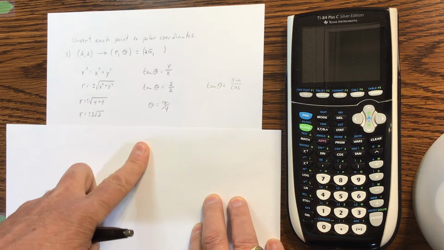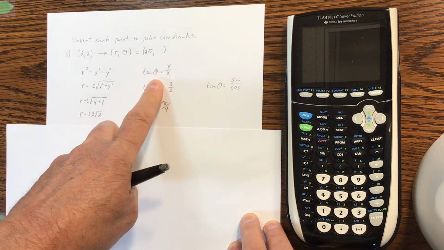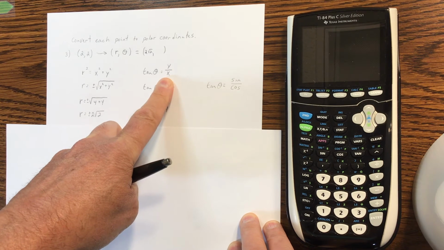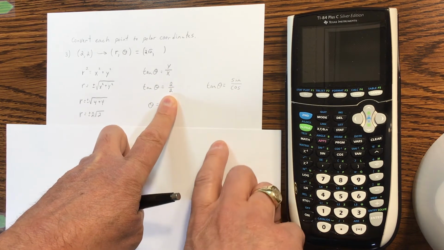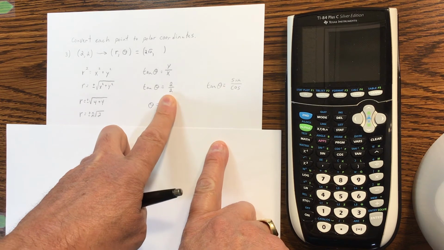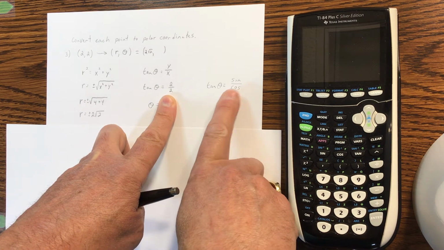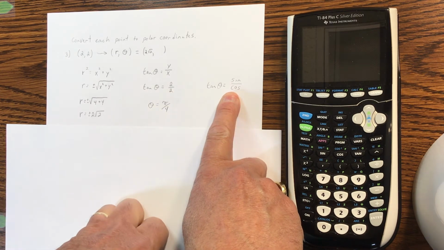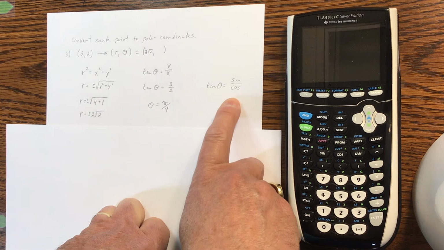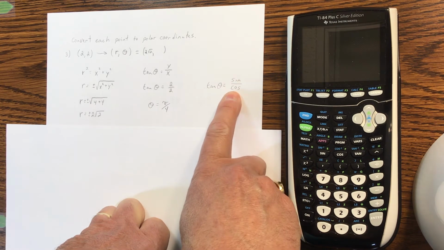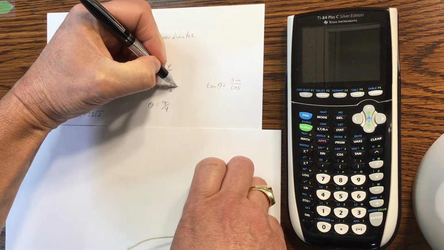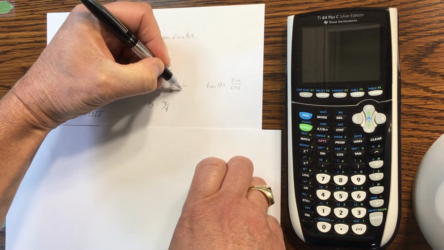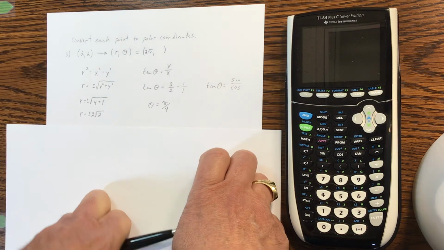Okay, now we've got to find theta, so we go back and use our formula. The tan of theta is y over x, which in this case is 2 over 2. Now to figure out what that theta is, we have to remember to go back and use the trig equations. So we know tangent is sine over cosine. There's another step here. Okay, we know that's going to be 1 over 1.